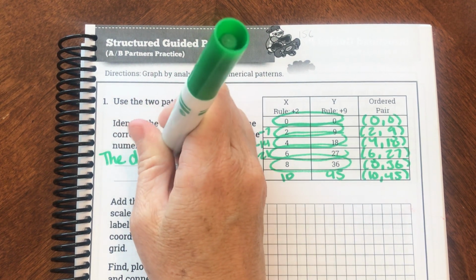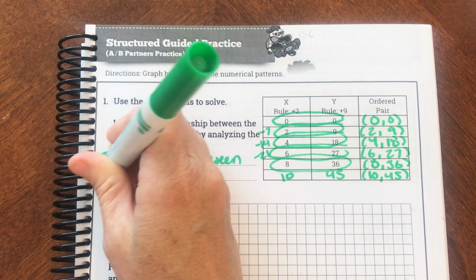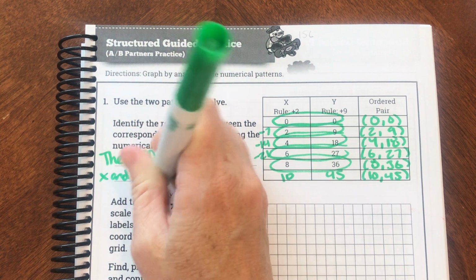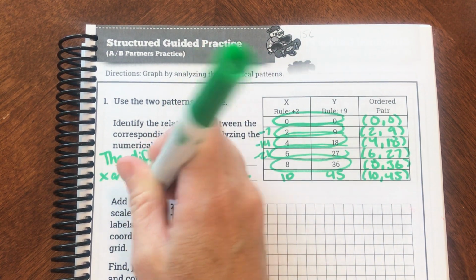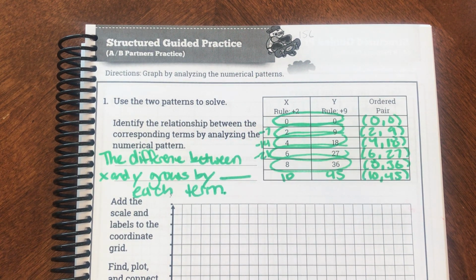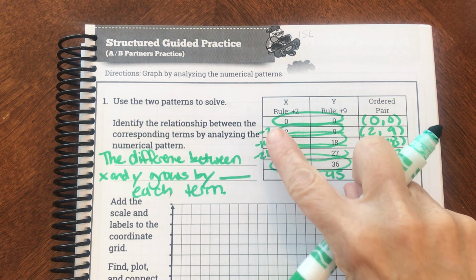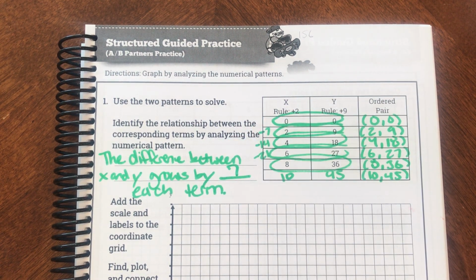The difference between X and Y grows by blank each term. And what did it grow by? If it was 7 and then 14 and then 21, it grew by 7.